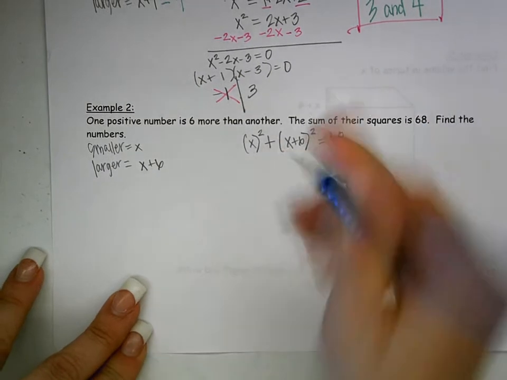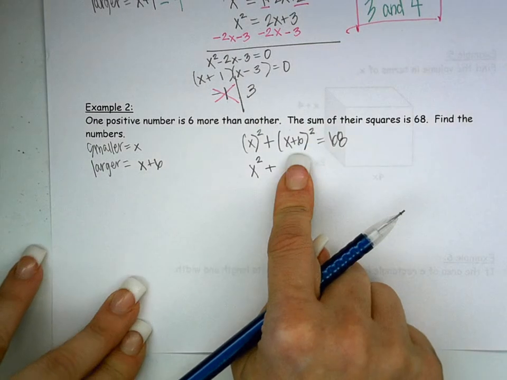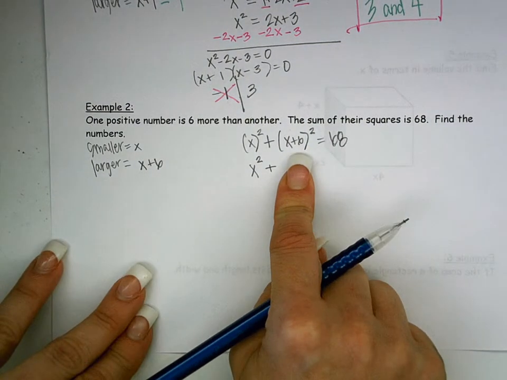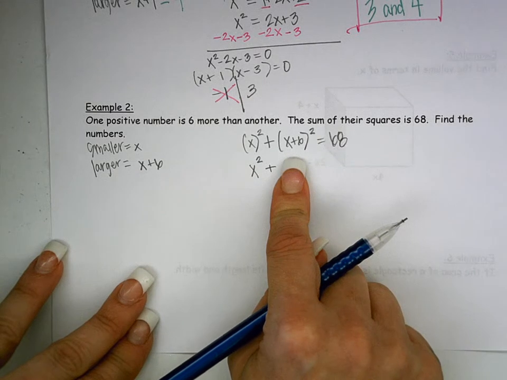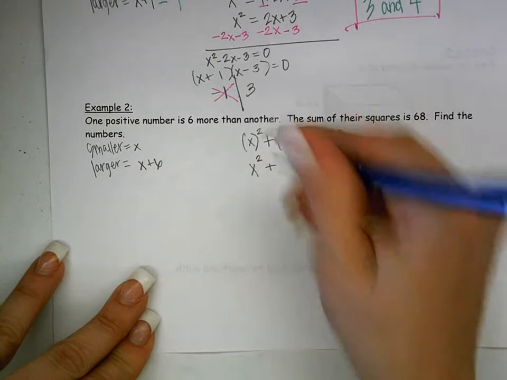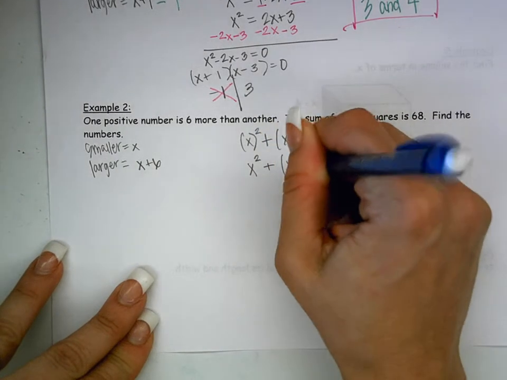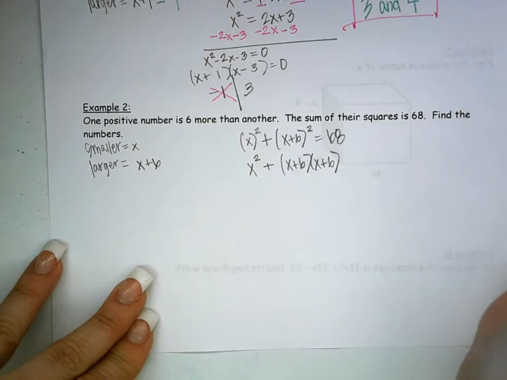So x squared just becomes x squared. Can you just distribute this into a binomial? No. How do you do a binomial squared? Write it twice. So you have to do x plus 6 times x plus 6. You can't just distribute into something attached by a plus or minus.